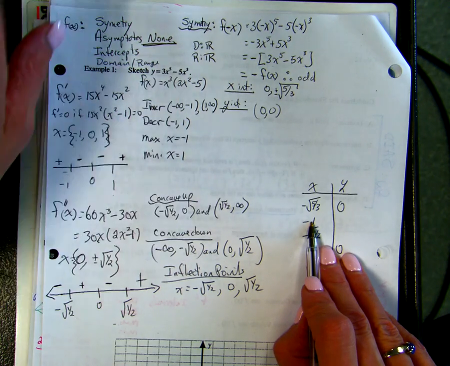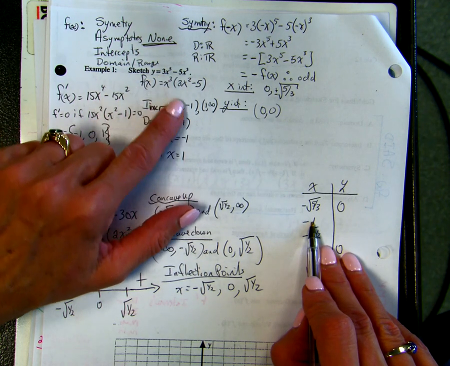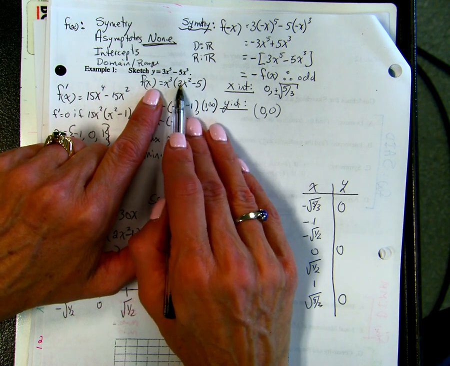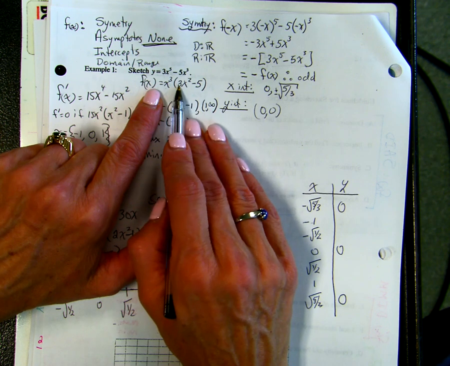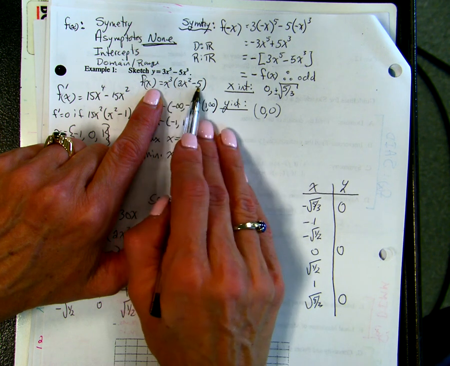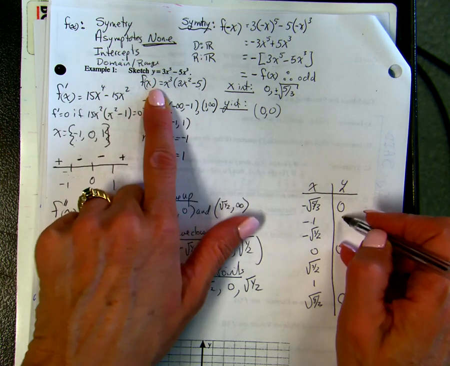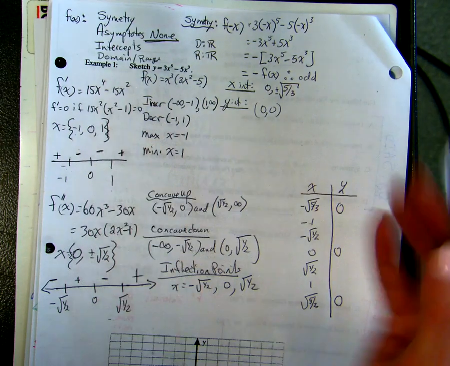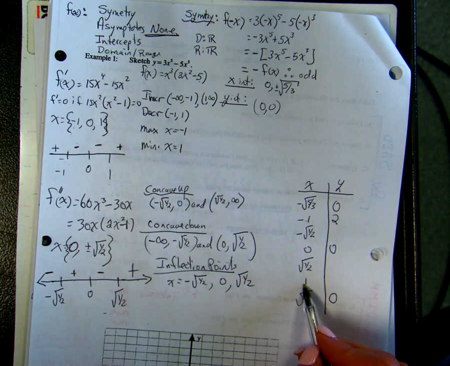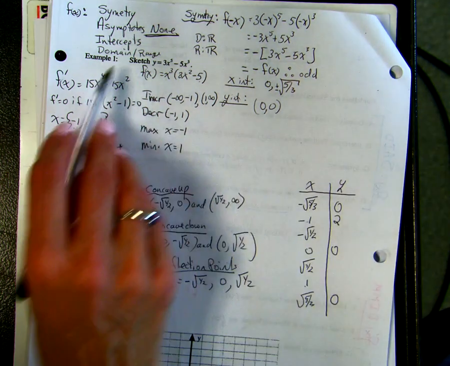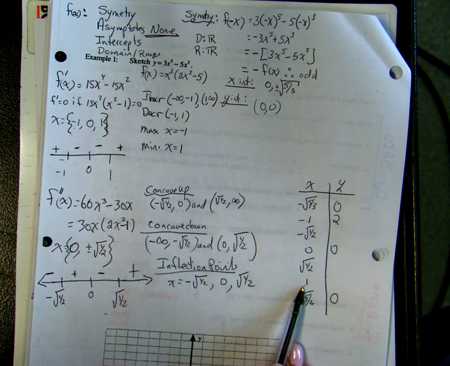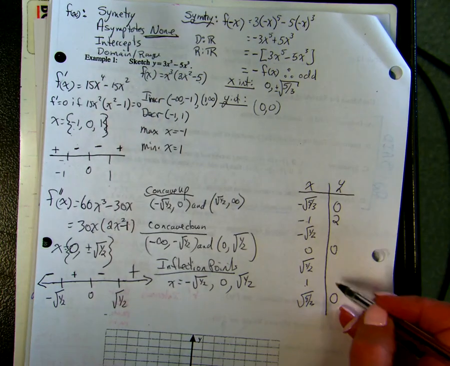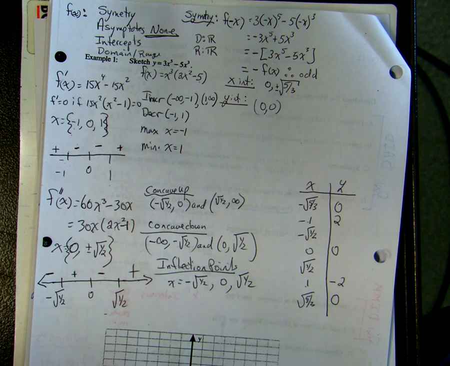When x is negative 1, so let's look at our original function. If x is negative 1, this is going to be a negative 3. No, it's not. It's going to be a 3 minus 5, which is going to be 2. No, sorry. I'm going to get a negative times a negative would give me a positive 2. If I put in a positive 1, then I should be getting a negative 2 because it's an odd function. If I put in a positive 1, I get 3 minus 5, negative 2.